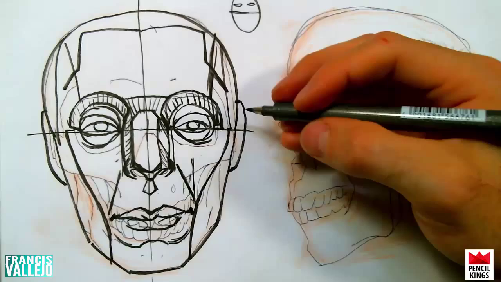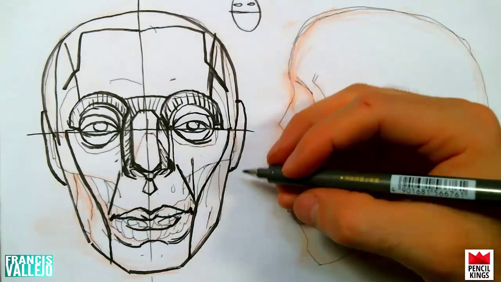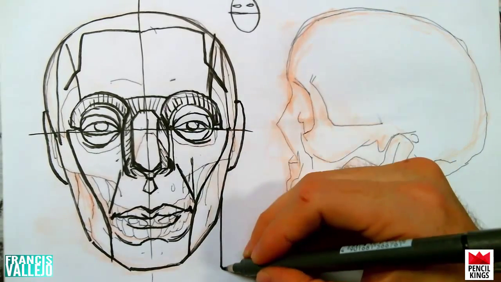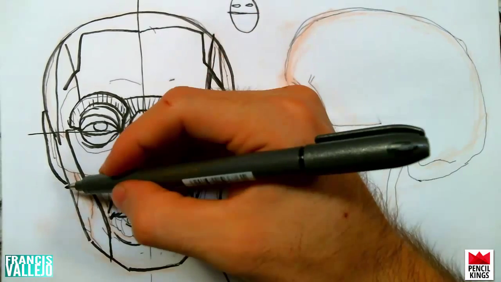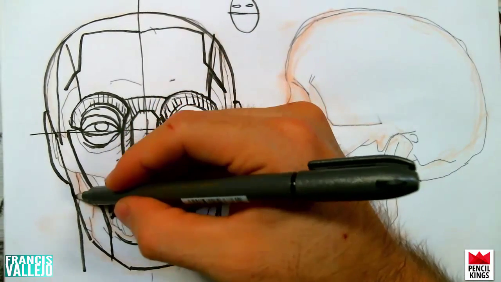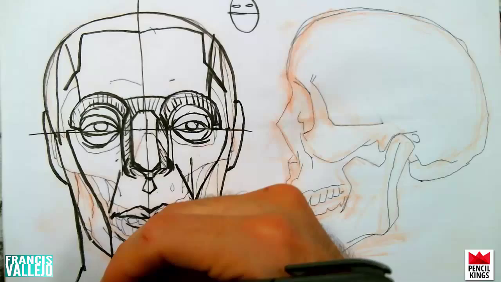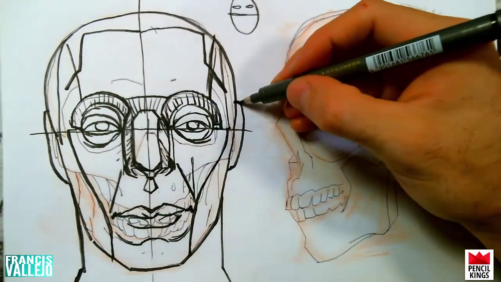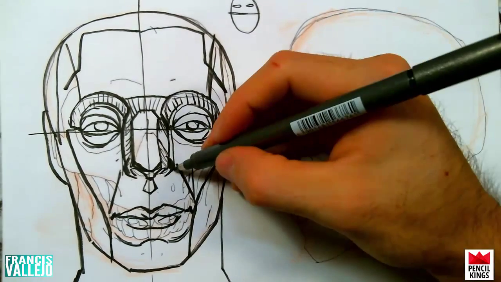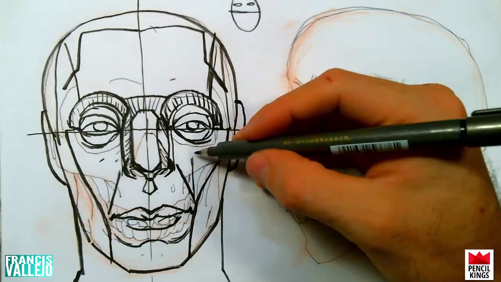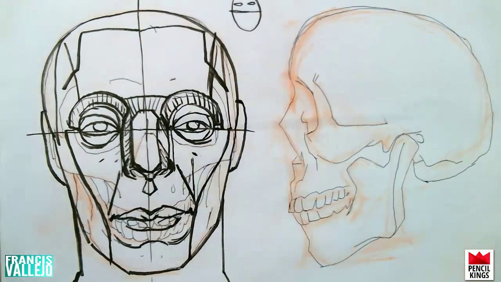If we were going to put a neck in, and we have a whole section on necks, basically that's going to run like this. Okay, so those are some key moments of the face.